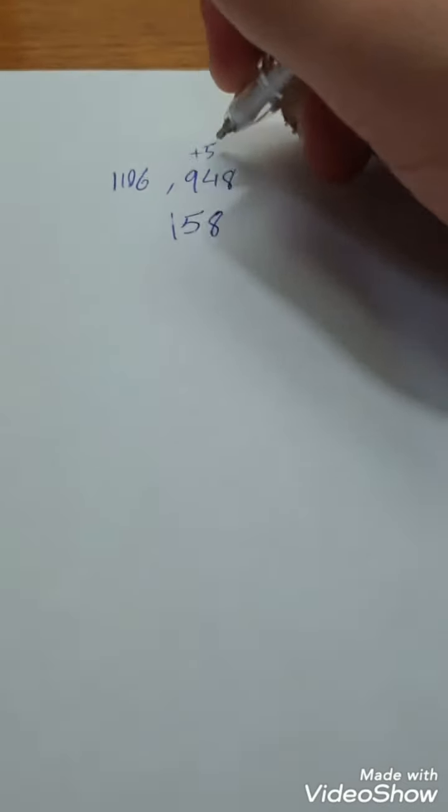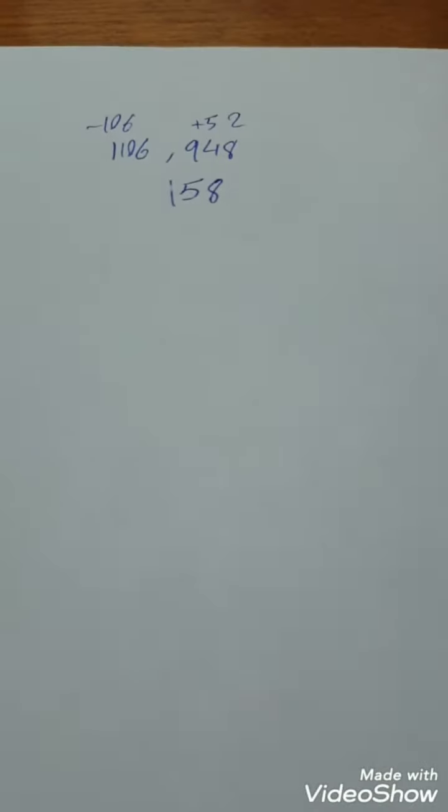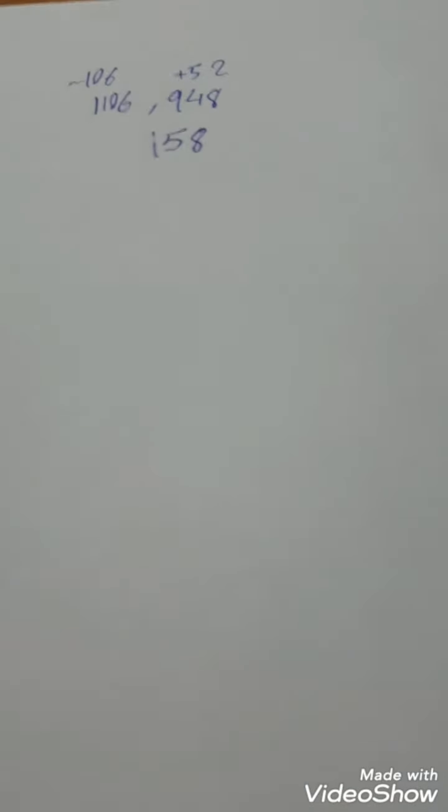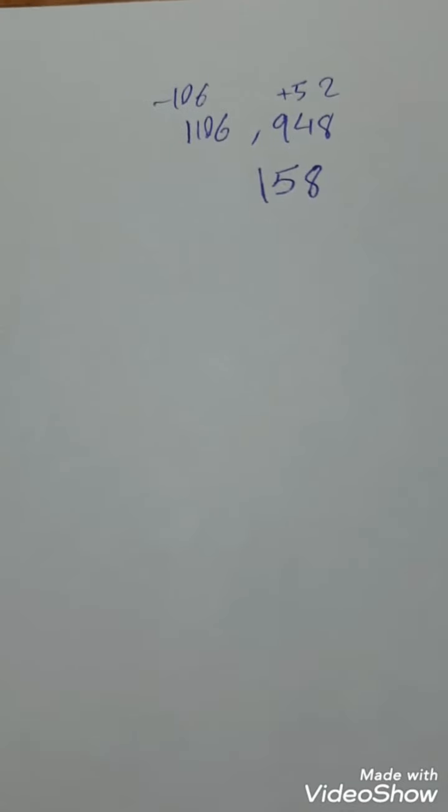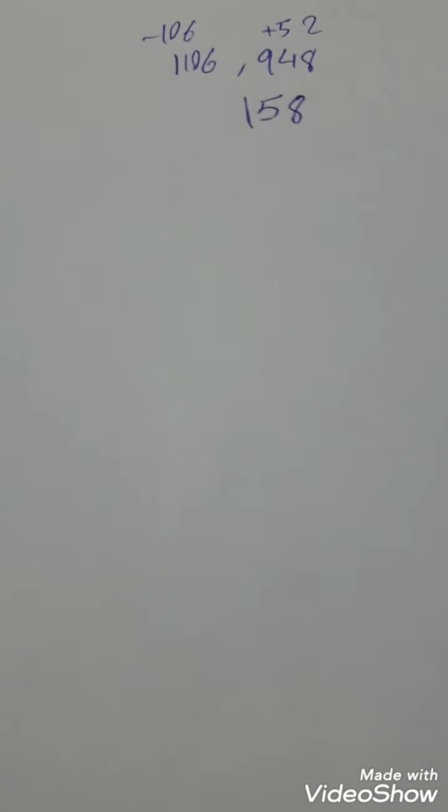Here we will use plus 52. Or we can use the 106 and make minus. So obviously I will use the 52 because it's much easier.